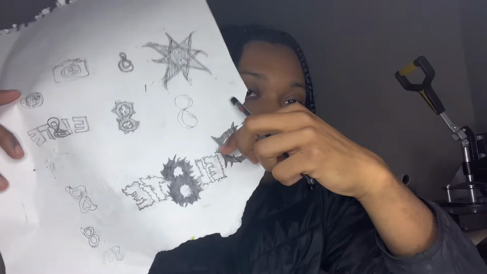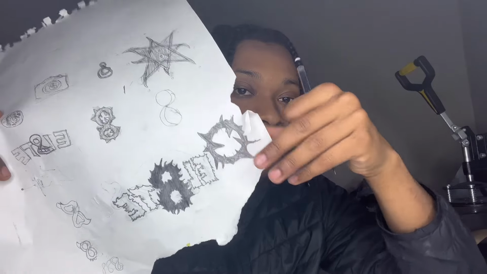All right, in the first step, you need to draw something. So I have some drawings here. I already digitized some of them. Today we're gonna digitize this one. And if you don't know how to draw, learn. Or ask somebody to help you. All right, let's get into it.